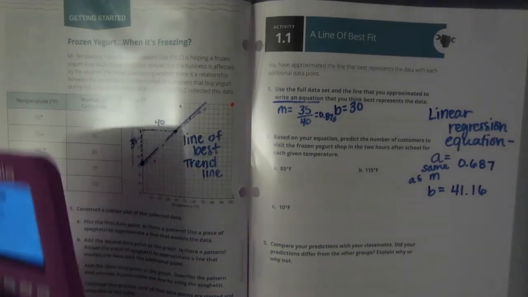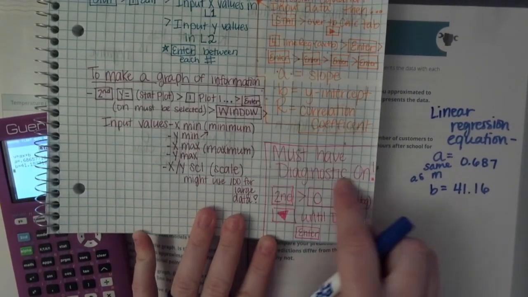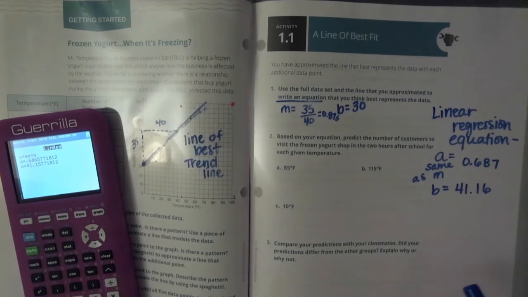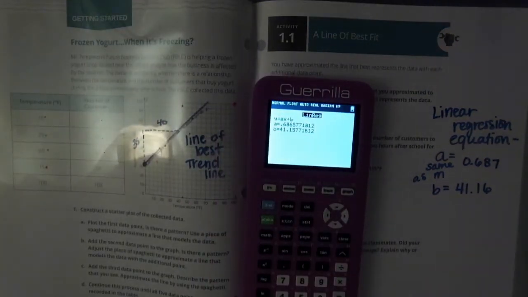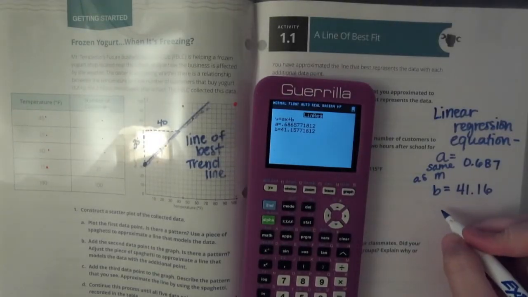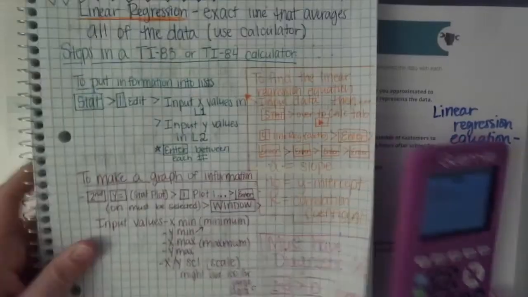Now, there is one more step on your list. Notice down here it says must have diagnostic on. So notice it says R is the correlation coefficient. That's our next section in the book, but I'm going to go ahead and show you when I'm doing the calculator stuff how to do it. So I'm going to turn on my diagnostic. So that's these steps right down here.